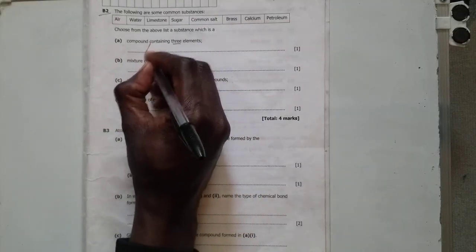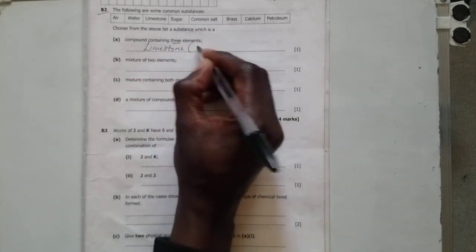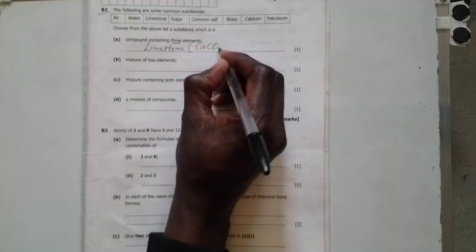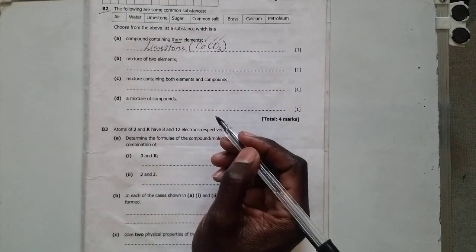The truth is that there we can actually have limestone. Remember, limestone is calcium carbonate. So there's calcium, there's carbon, and there's also oxygen. So it contains 3 elements.